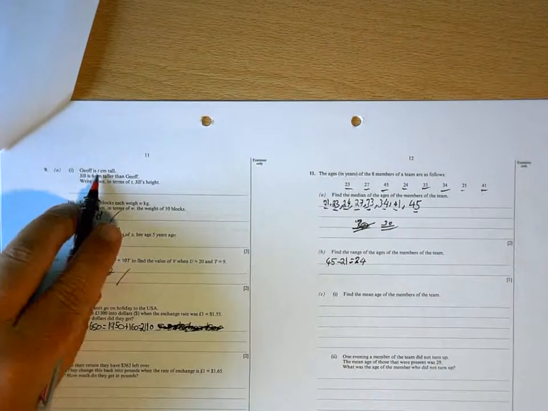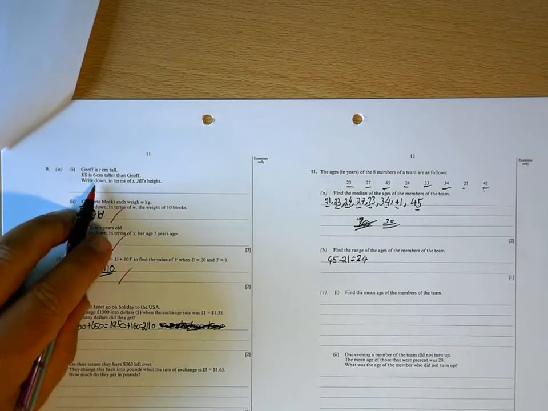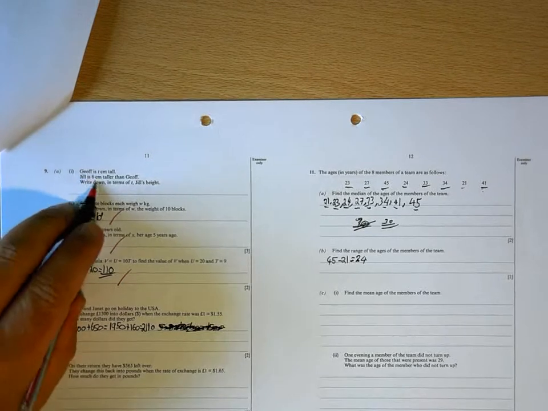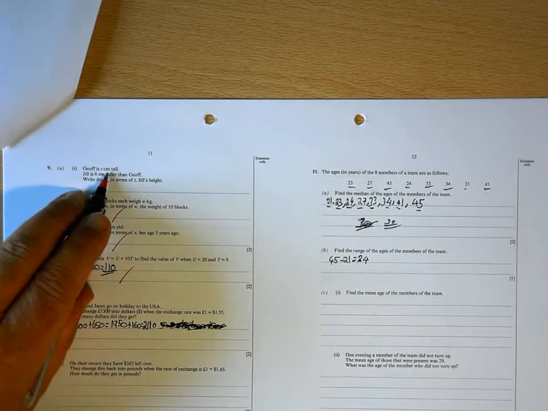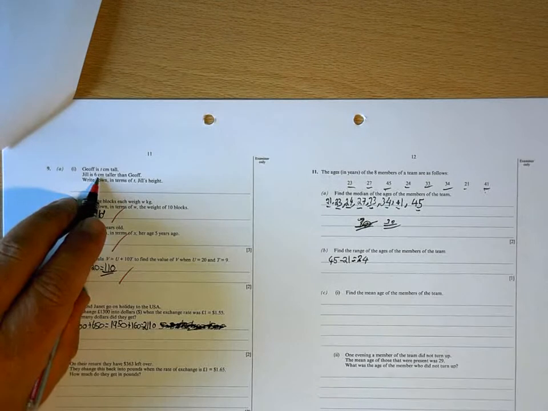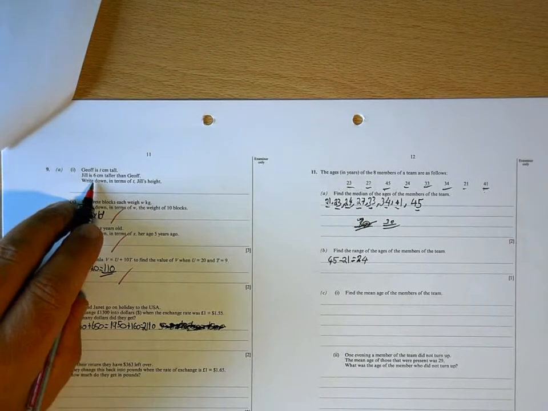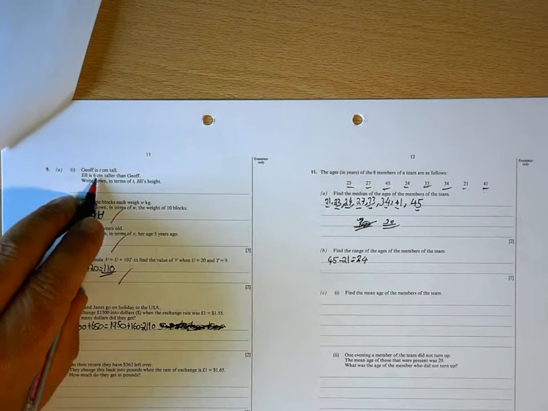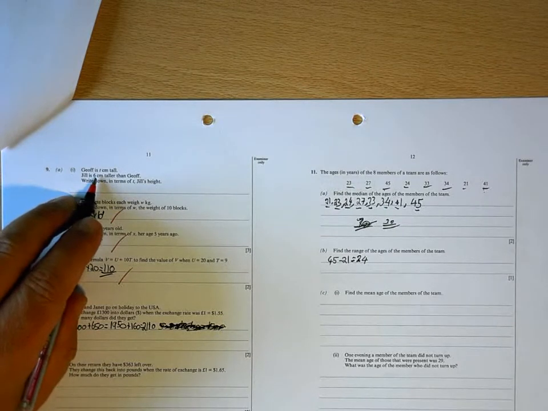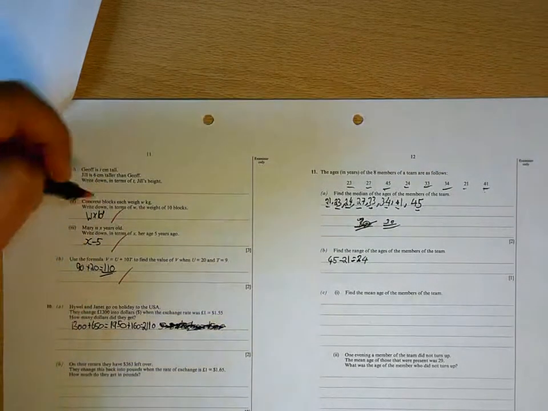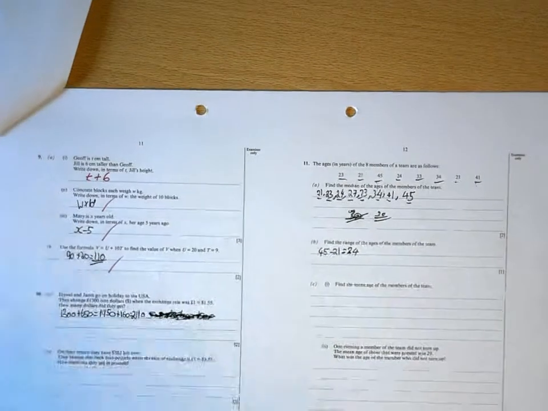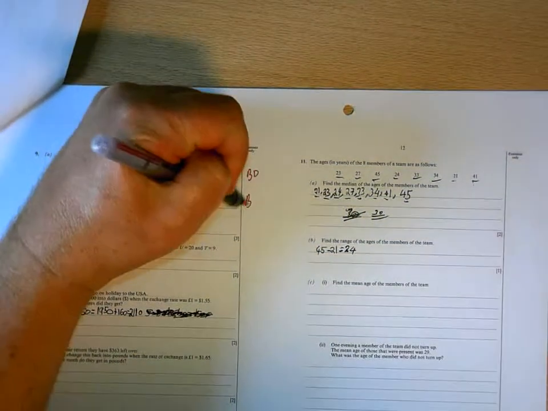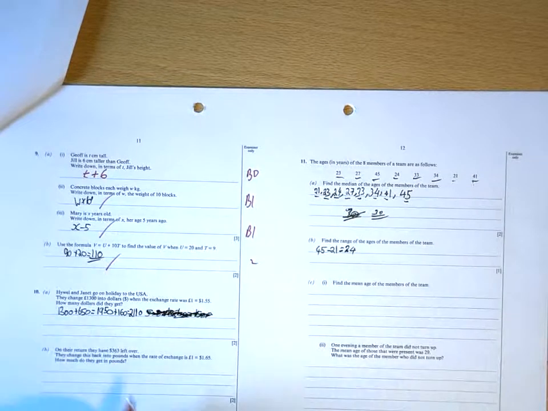If you're not sure using the letters, stick a number in there first of all. So if it doesn't make sense with Jeff being 10 centimeters tall, let's say Jeff is 100 centimeters tall. If Jeff is 100 centimeters tall and Jill is 6 centimeters taller, well, Jill will be 106. What sum have you done to go from 100 to 106? You've added 6. So if he's not 100, if he's T, you're just going to add 6. But you got those ones right, so that's good. So that's 0, 1, 1, and 2 marks for that.